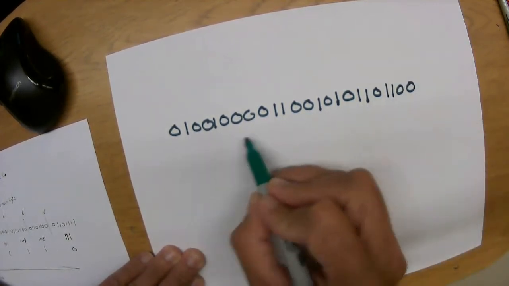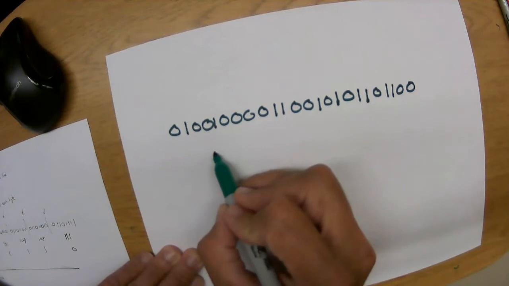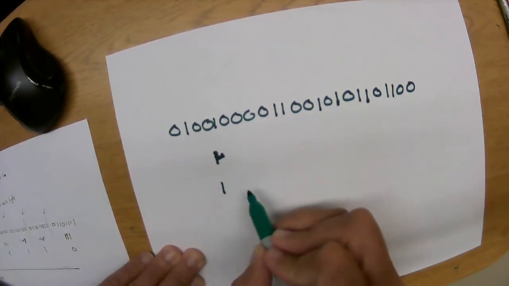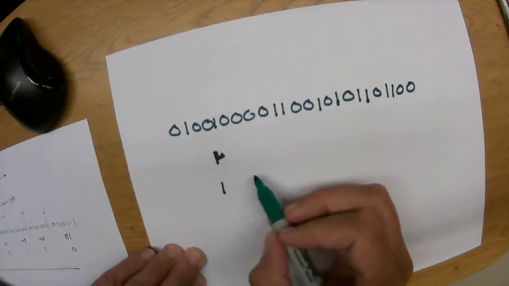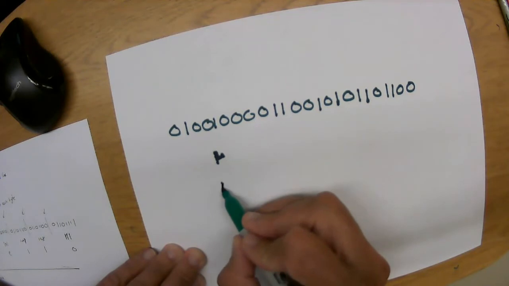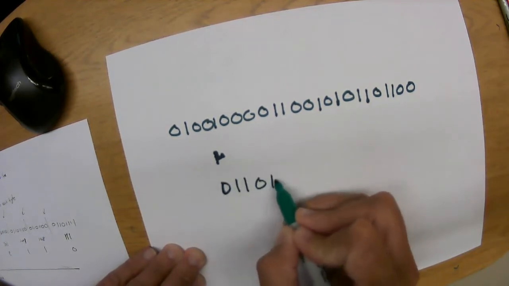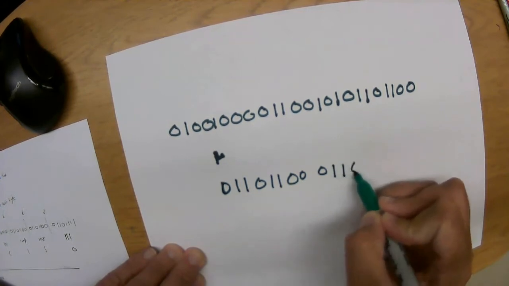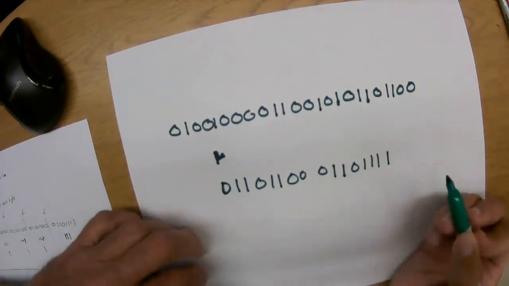I've got to go to the next line. This is one long string of bits. Let's have a little more room. Then 0, 1, 1, 0, 1, 1, 0, 0, and 0, 1, 1, 0, 1, 1, 1, 1.